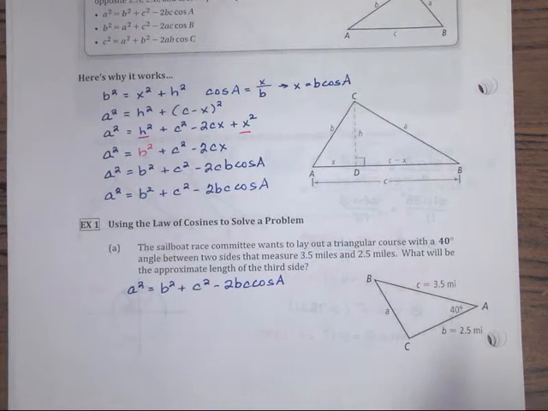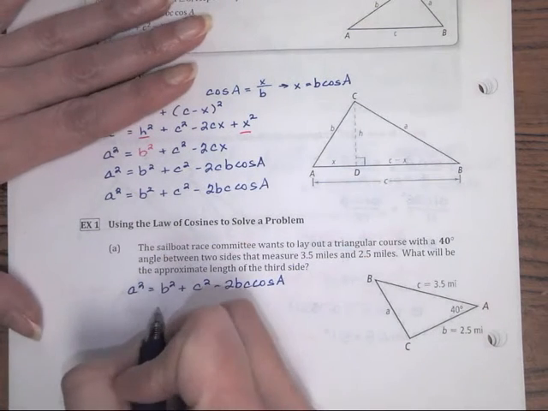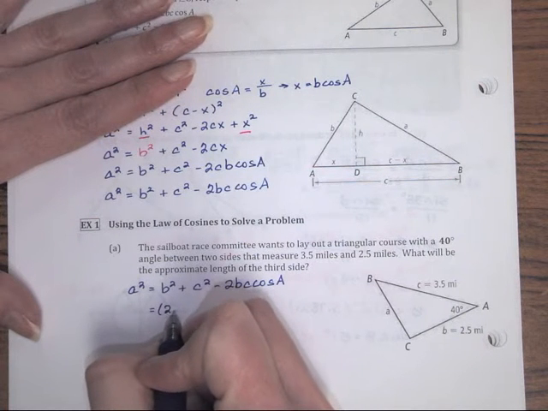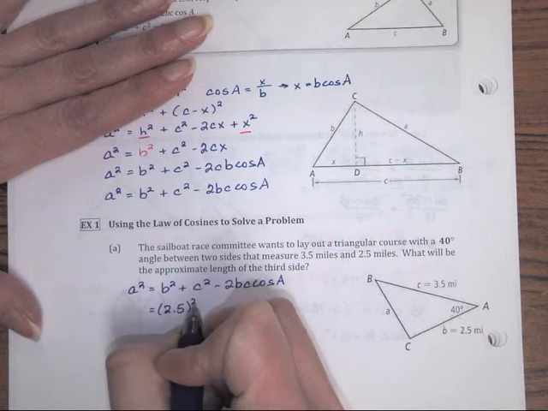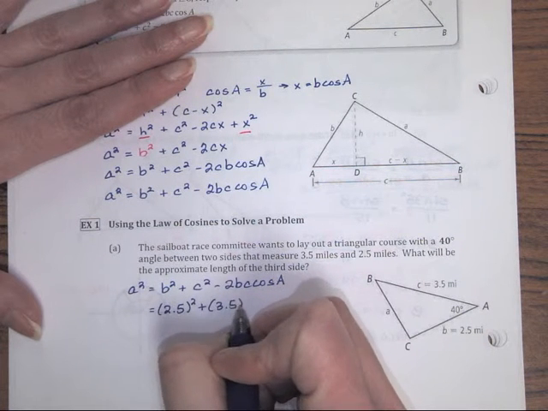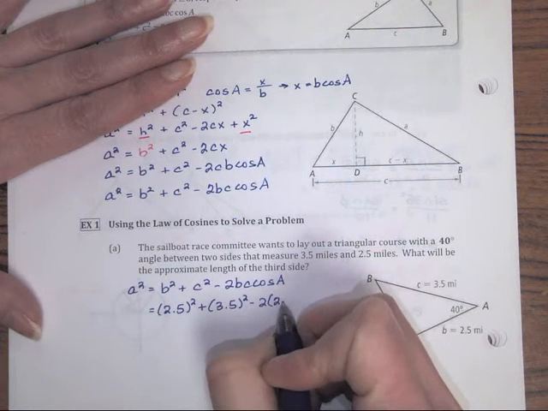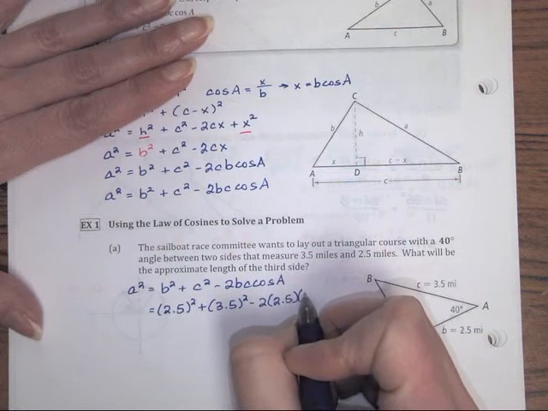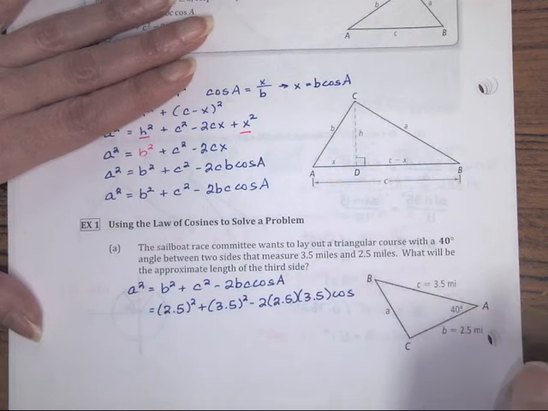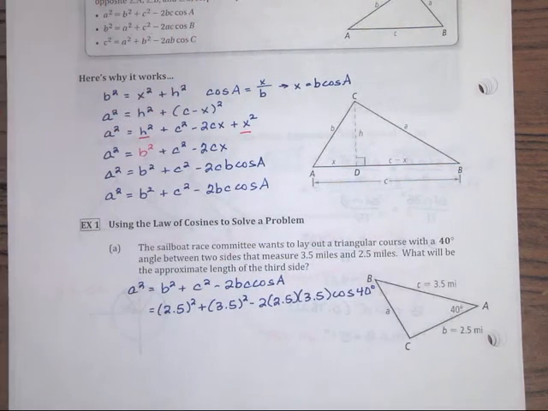All right, and all I'm going to do is plug all this in. We're going to plop it all in our calculator. So b squared is 2.5 squared. C squared is 3.5 squared minus 2. B is 2.5. C is 3.5. And then we have cosine of 40 degrees. Looks like a lot. We're going to put this in our calculator.